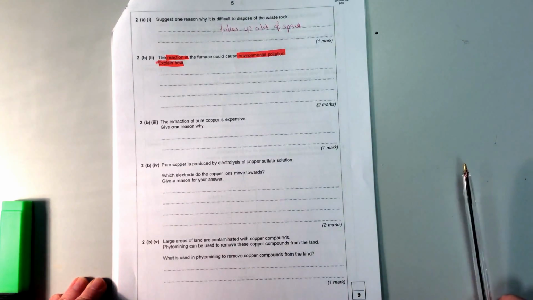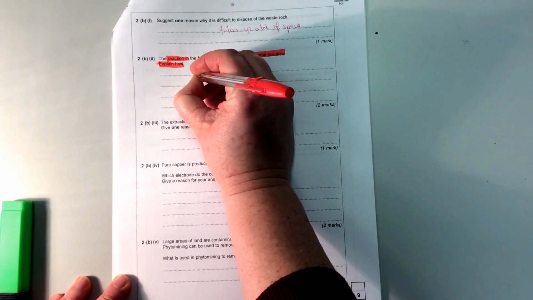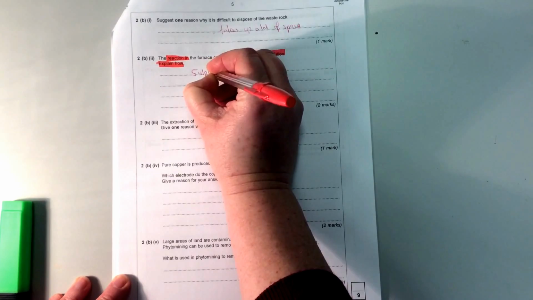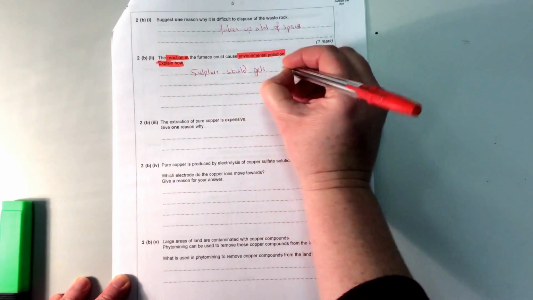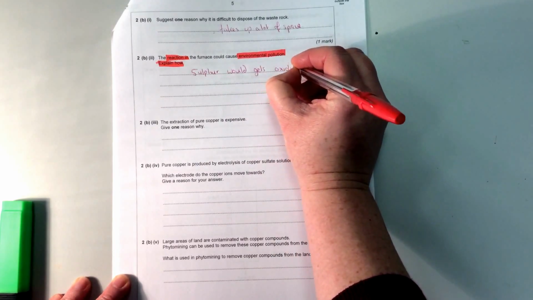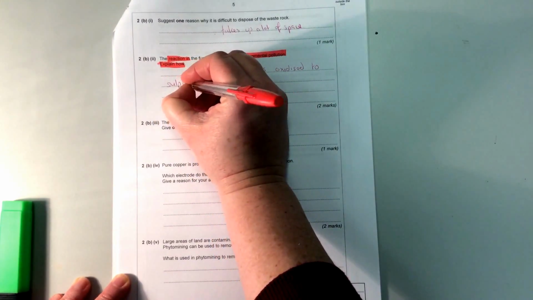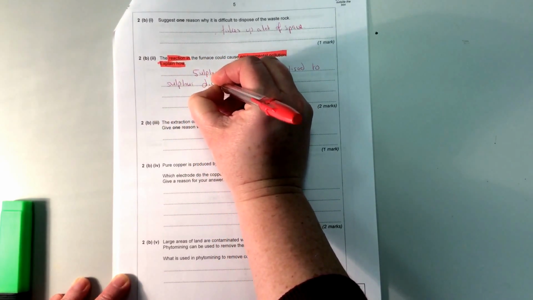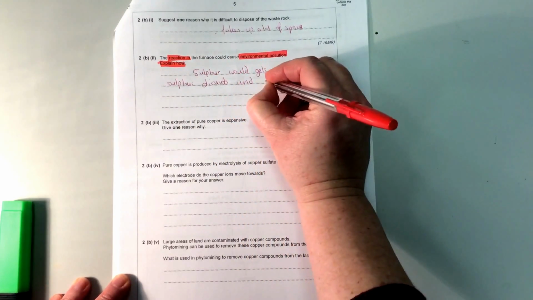Okay, so we turn back this over. Explain how in the reaction you could cause environmental pollution from the furnace. And so your main objective is to explain that the sulfur would get oxidized to sulfur dioxide, and this causes acid rain.